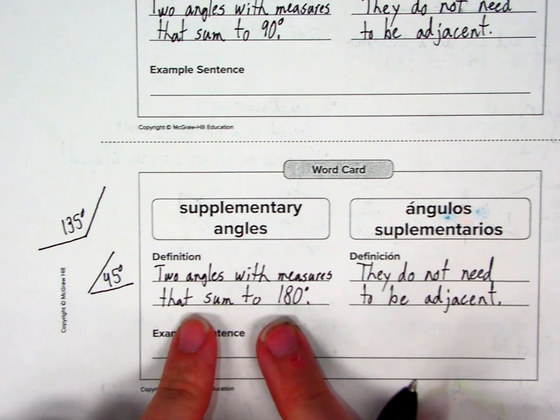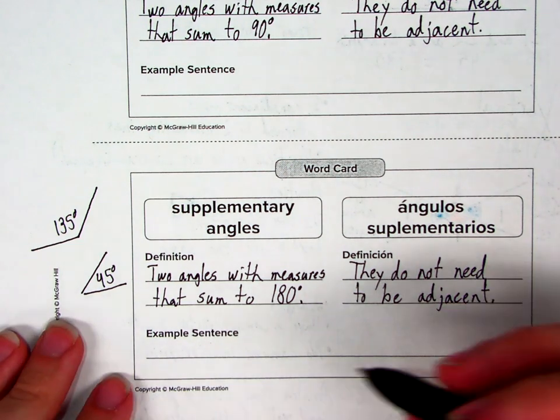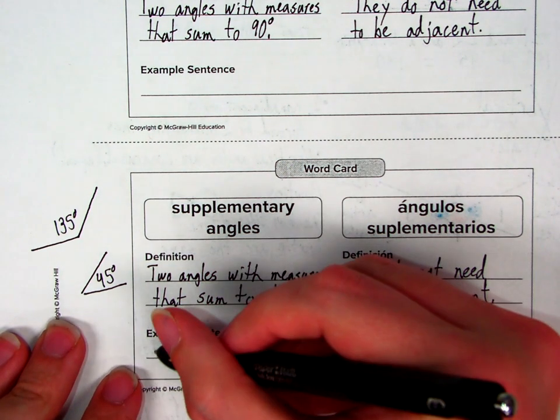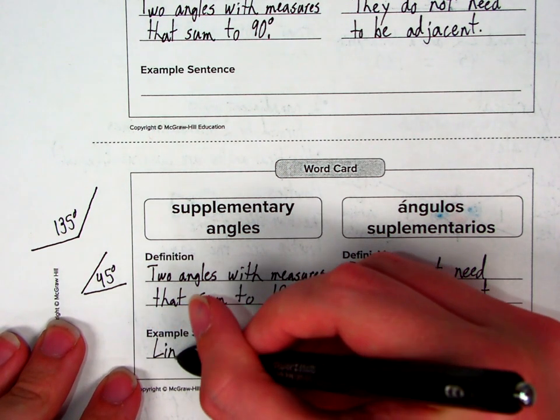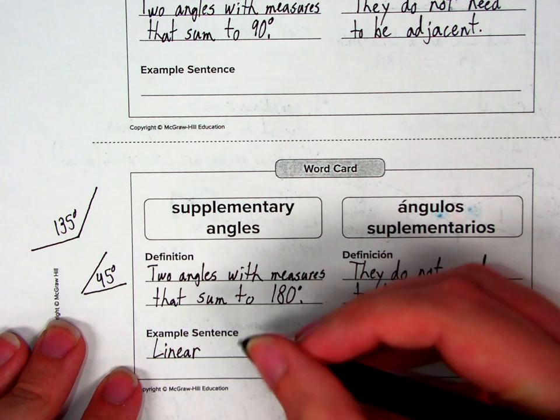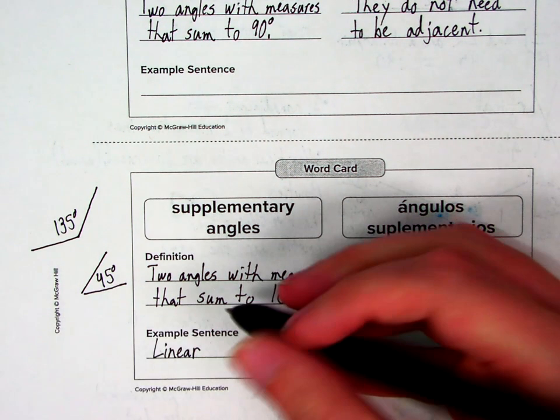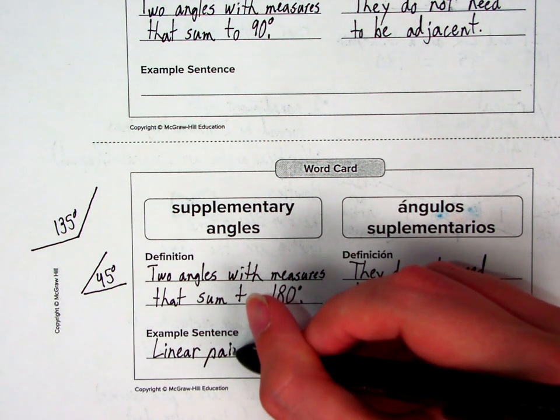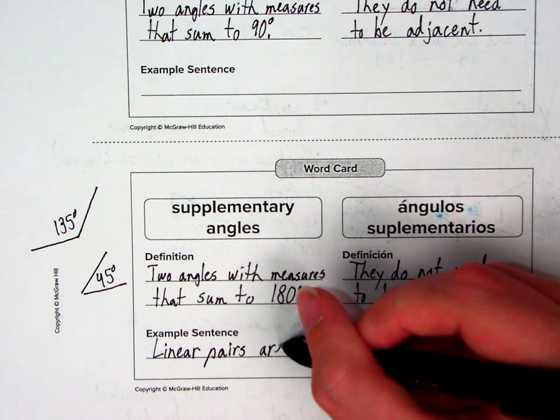But there is a small comment. We're going to put one other fact here. Linear pairs, from the other side of this page, are supplementary.